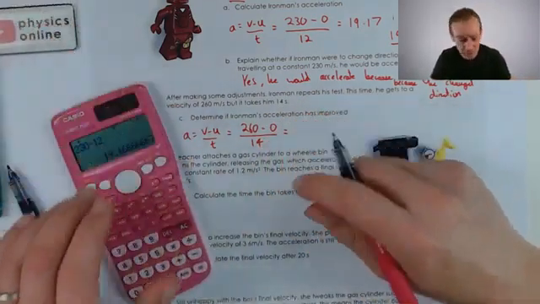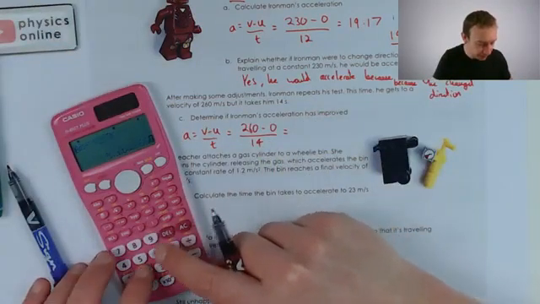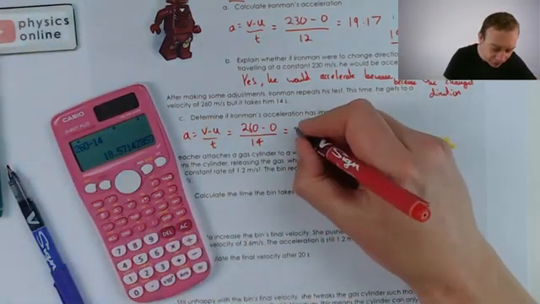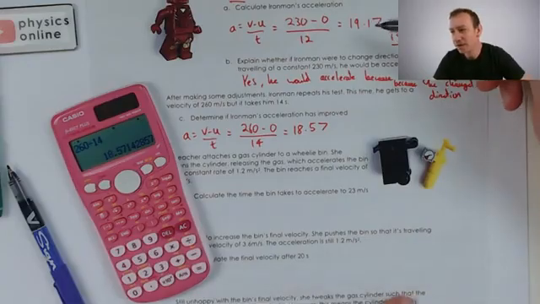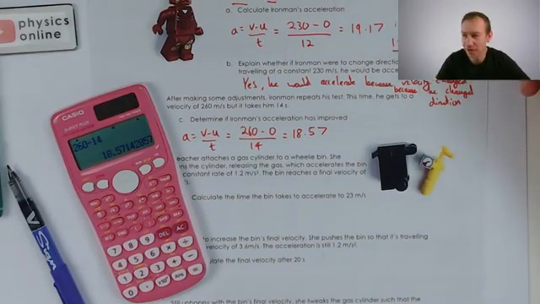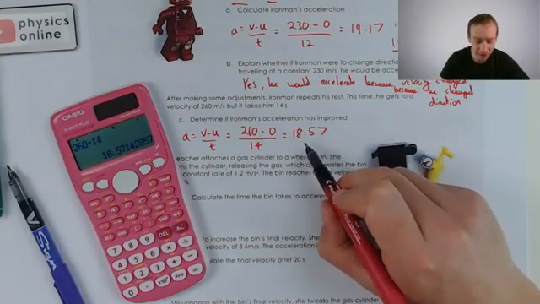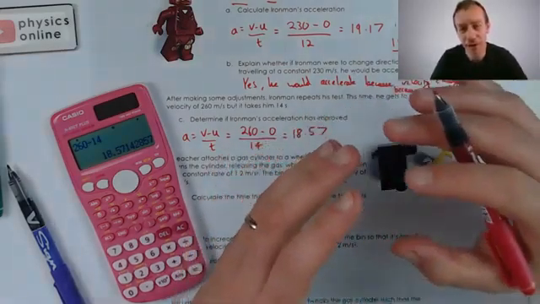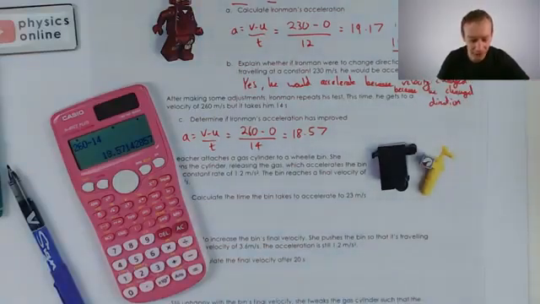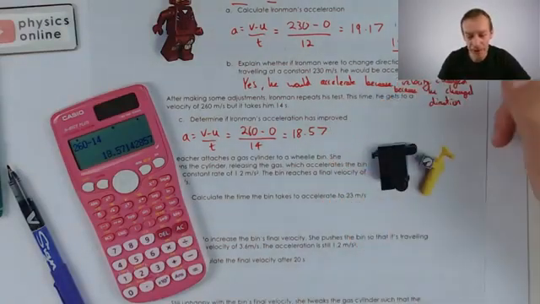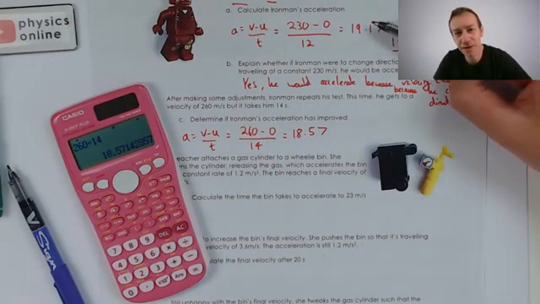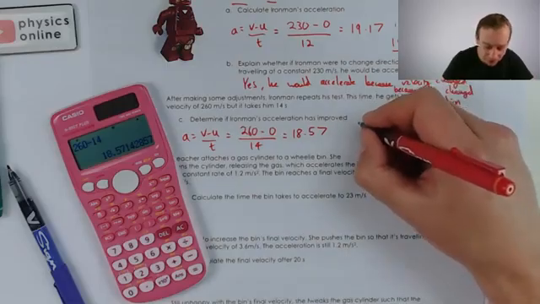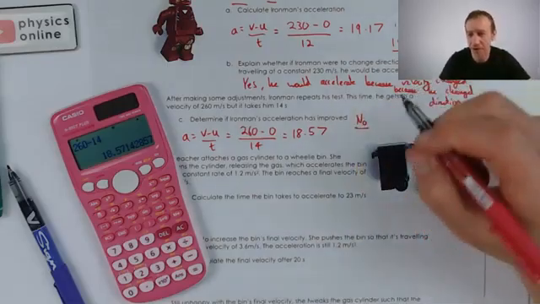So 260 divided by 14 is equal to 18.57. Initially, we said their acceleration was 19 meters per second squared, and now the answer is 18.57, which would still round up to 19 meters per second squared, but that's a lower value. That's why it's sometimes important to write down your intermediate answers to several significant figures. So has it improved? The answer is no. It hasn't improved.